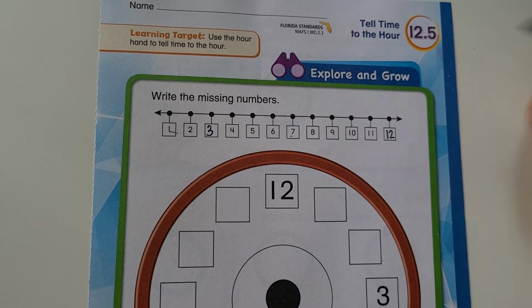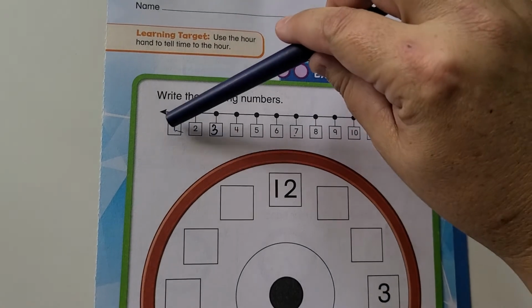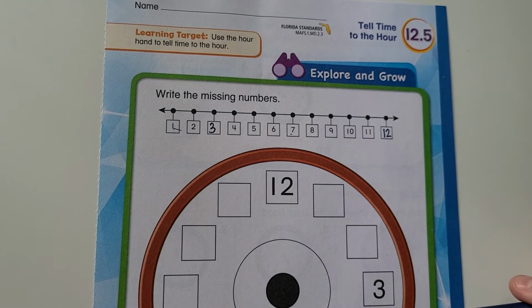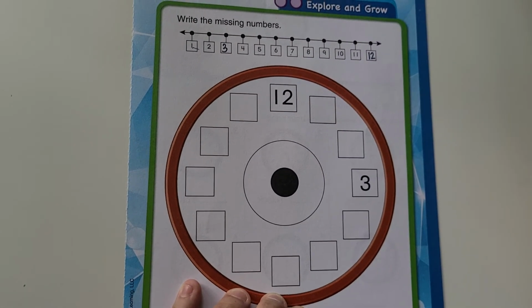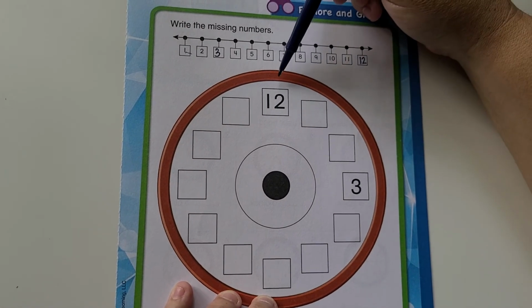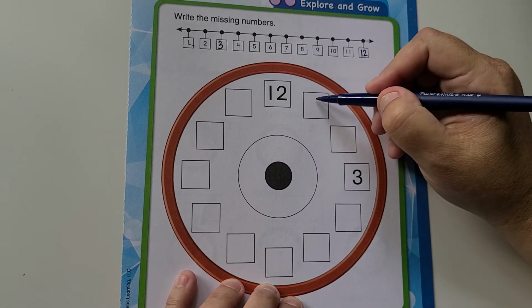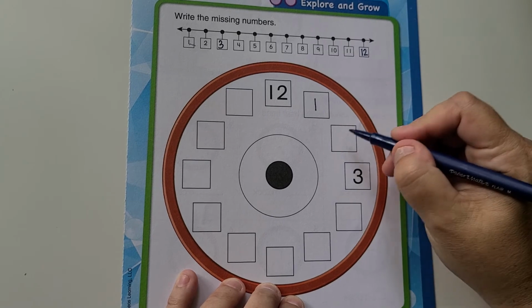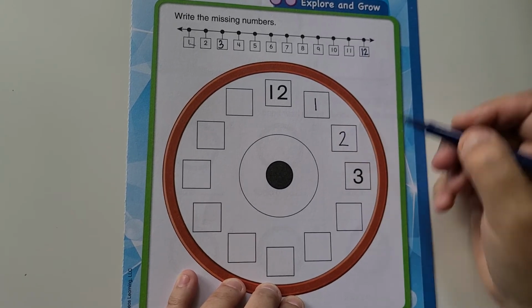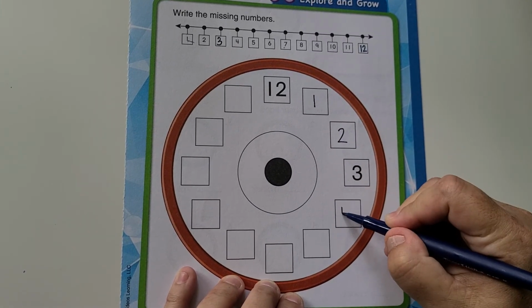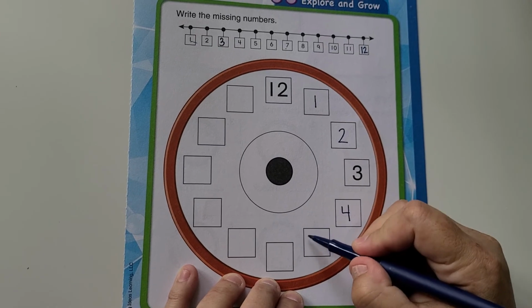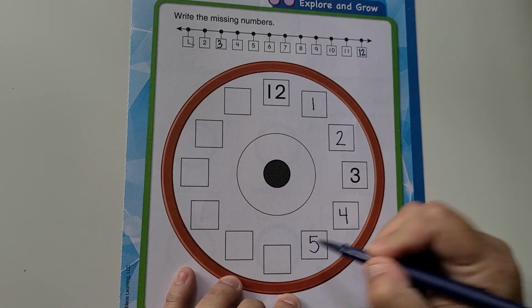12. Now what I need to do is I need to take these numbers and I need to put them on the clock. So remember, our 12 is right at the top, and then we start with number 1, 2, 3, 4, 5.